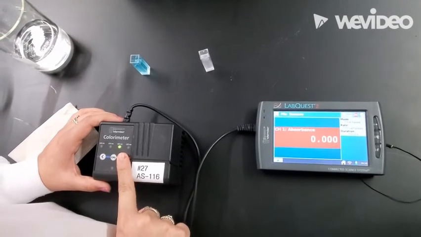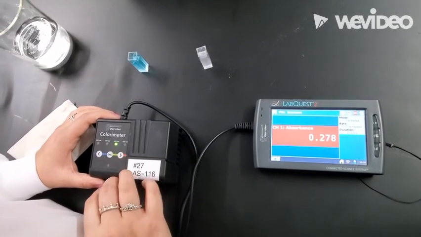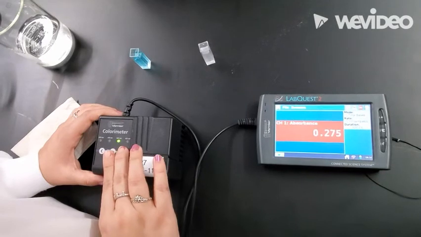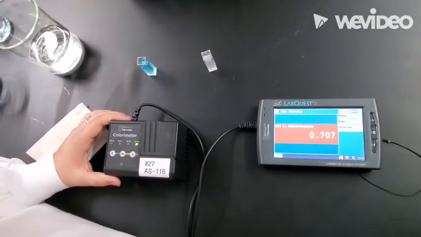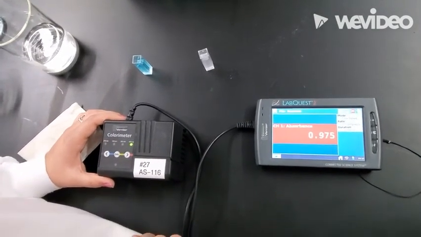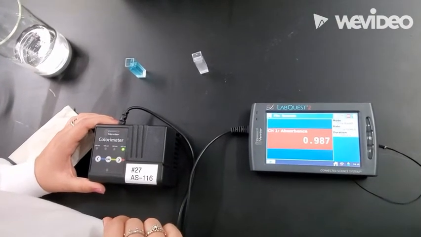Next, I scanned through the wavelengths to find the one with the highest absorbance, which will be the wavelength of the complementary color. Since my solution is blue, the complementary color is orange. Therefore, the wavelength with the highest measured absorbance is the wavelength of orange, 635 nanometers.